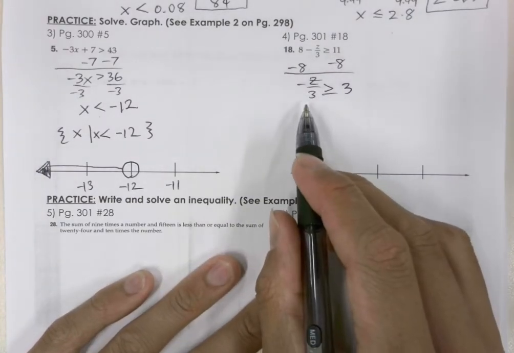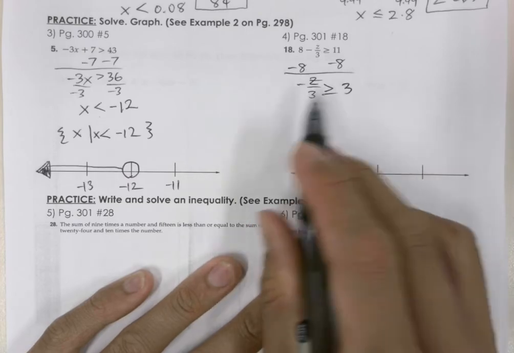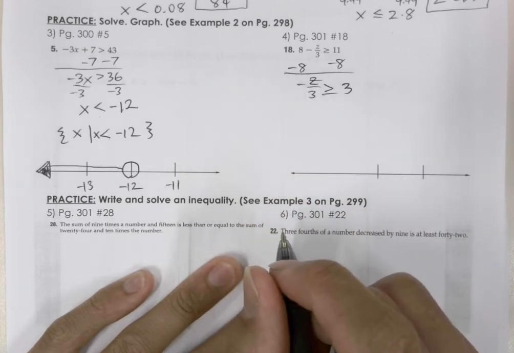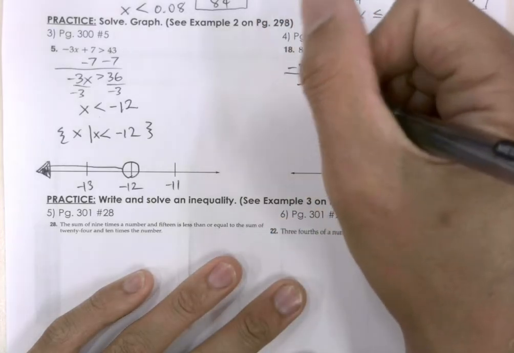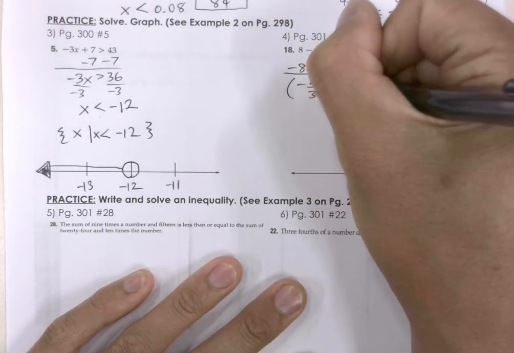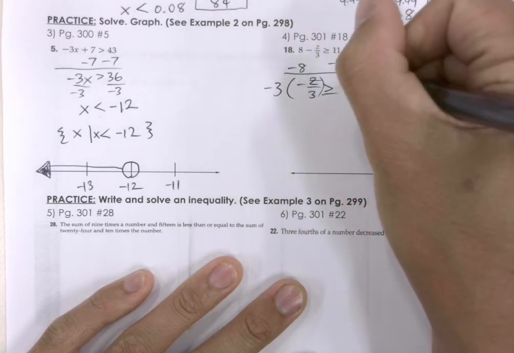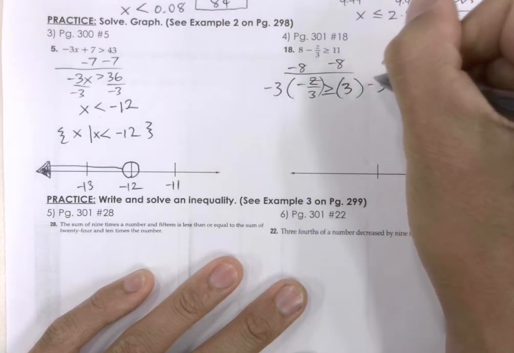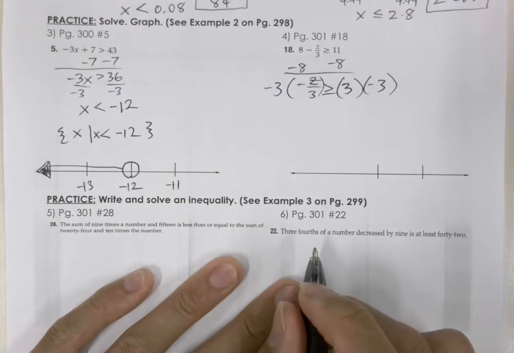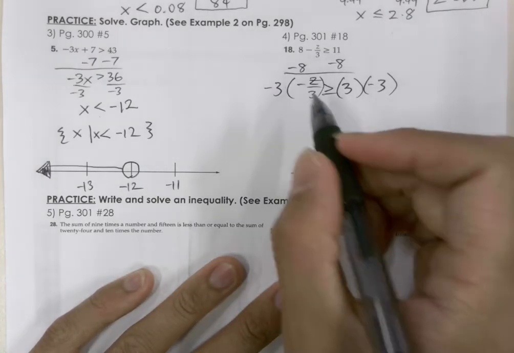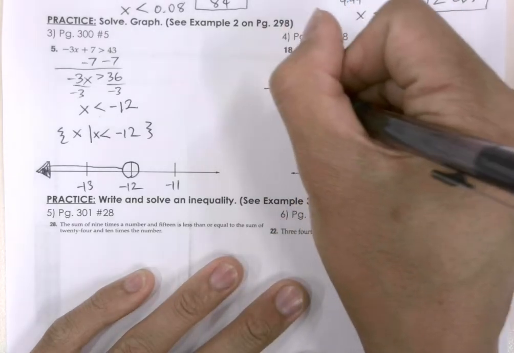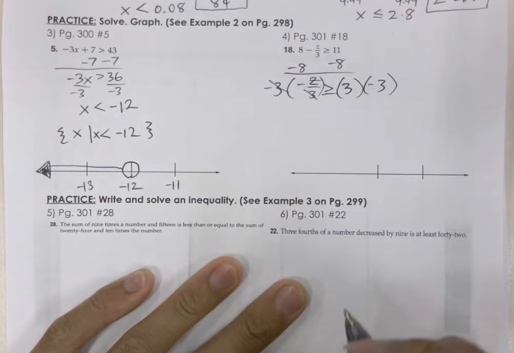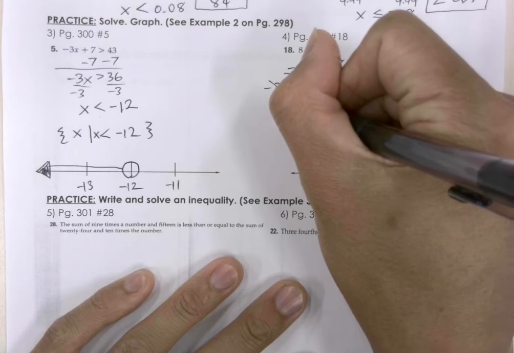And so now what we want to do is multiply both sides of the inequality by negative 3. So let's do that. This side is going to be multiplied by negative 3, and this side here is going to be multiplied by negative 3. Negative times a negative is positive, and our 3's cancel out, leaving us with positive z.